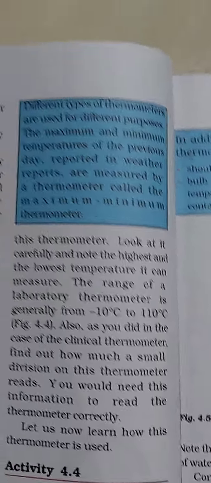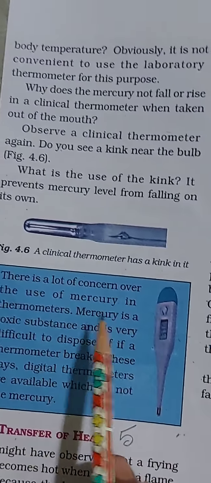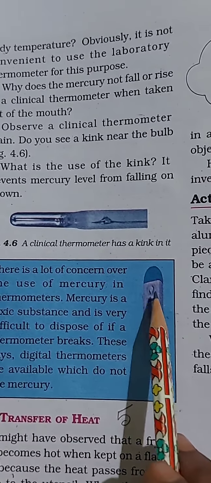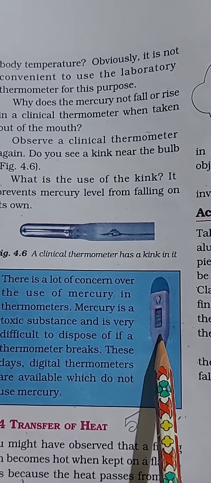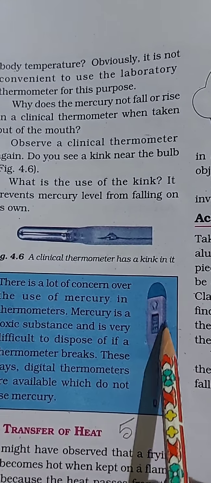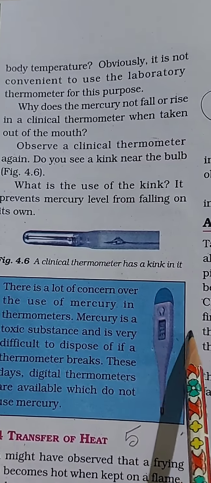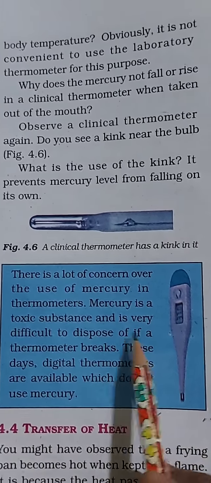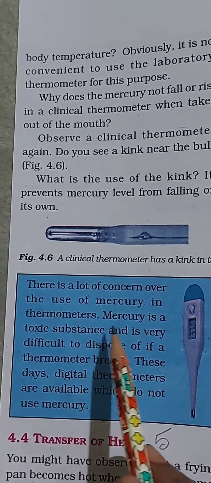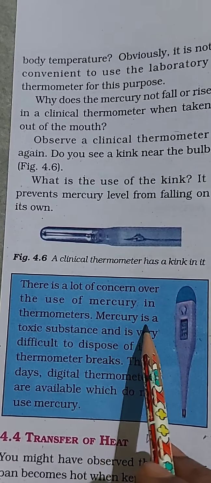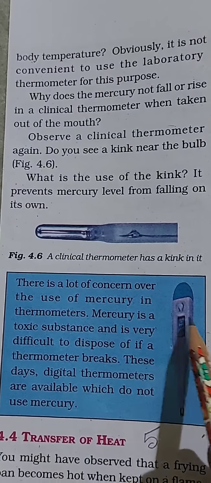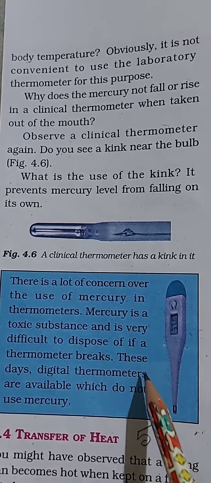Next, one more thing is the digital thermometer. When we observe the digital thermometer, numbers appear. Here we acquire the human body temperature in terms of numbers. There is a bulb, and one more important thing is that in the digital thermometer there is no mercury. No liquid is present in the digital thermometer. This is used for kids.